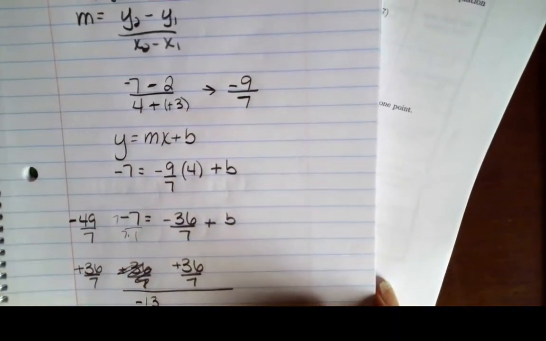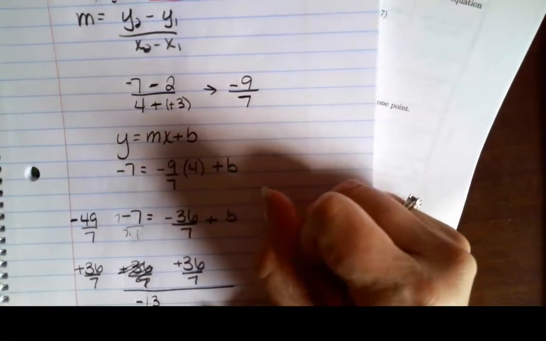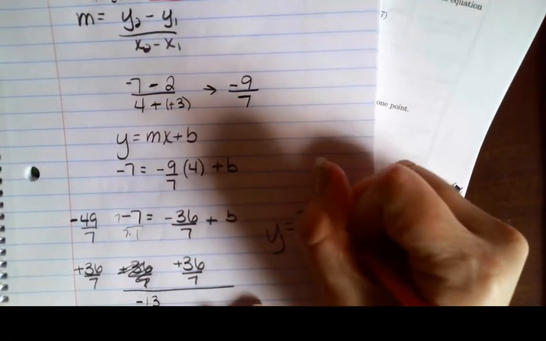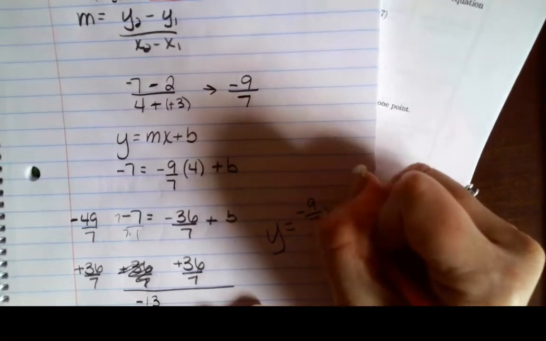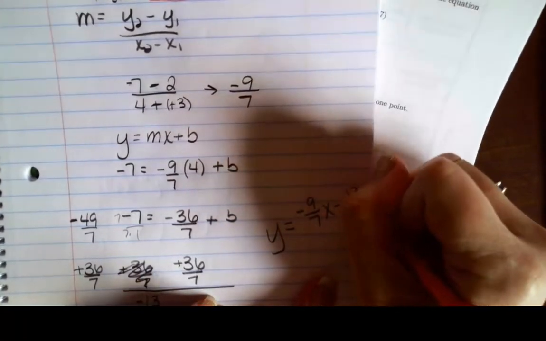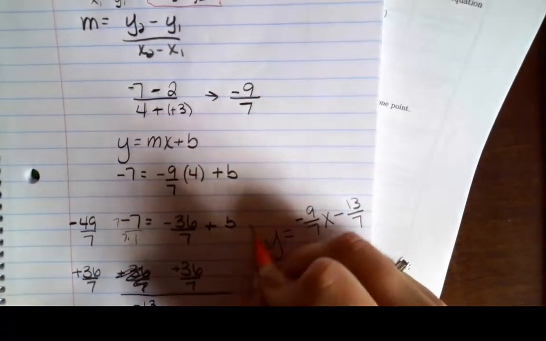So my final answer is going to be y equals the slope x, and then a y-intercept of negative 13/7.